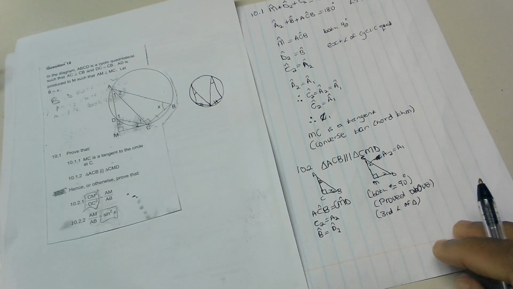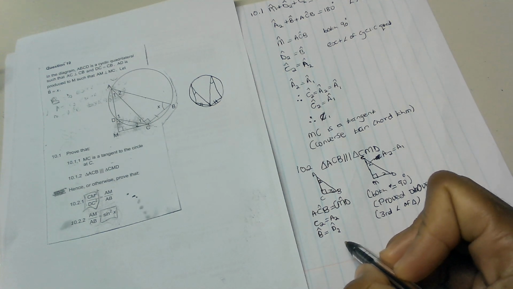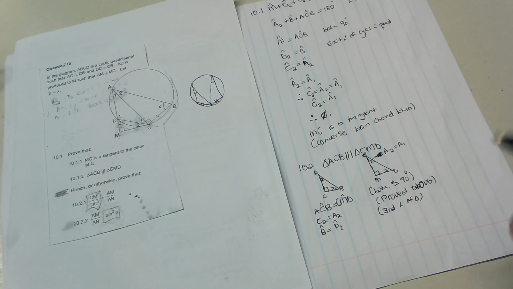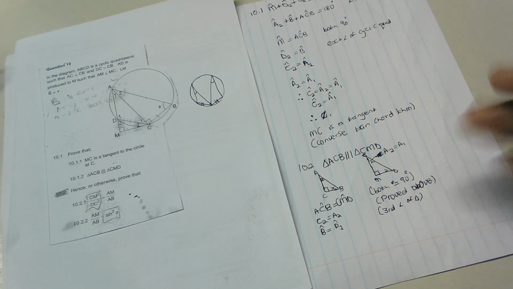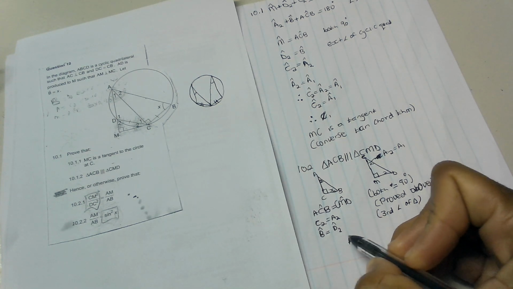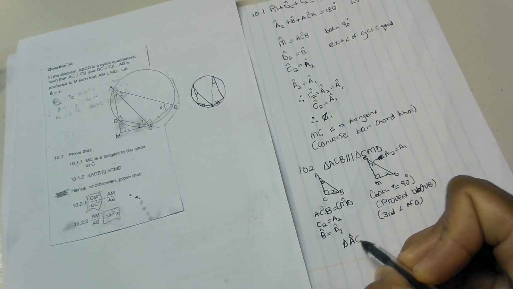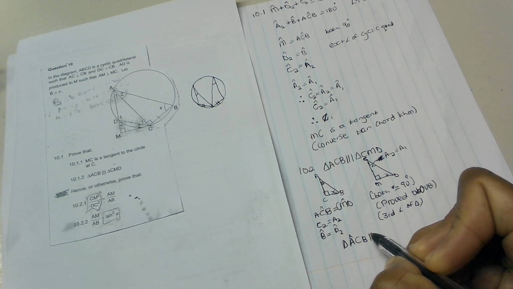So if you have this, what can you do? You can just conclude. And do not mix those things. The way you have proved them and the way they have been put, do not mix them. So triangle ACB is similar to triangle what?